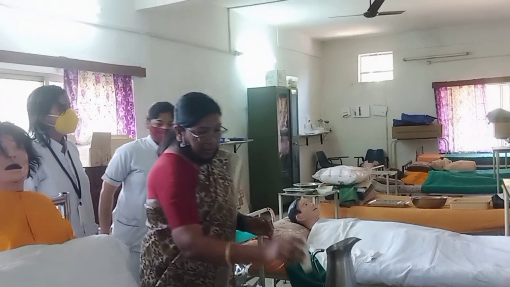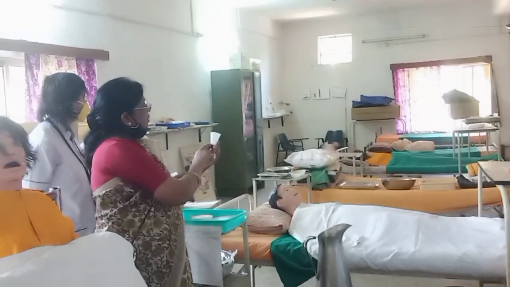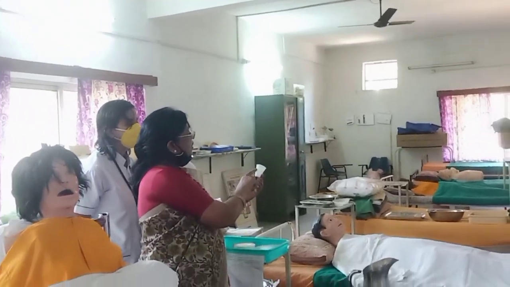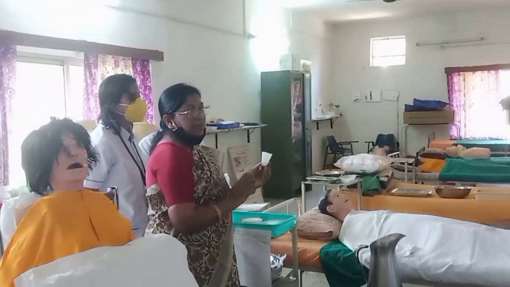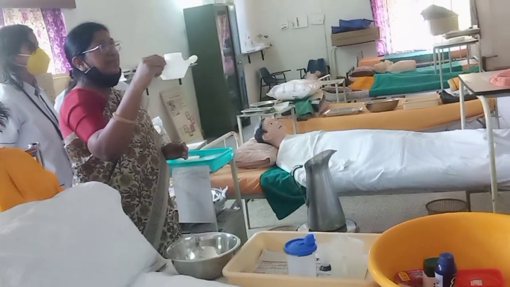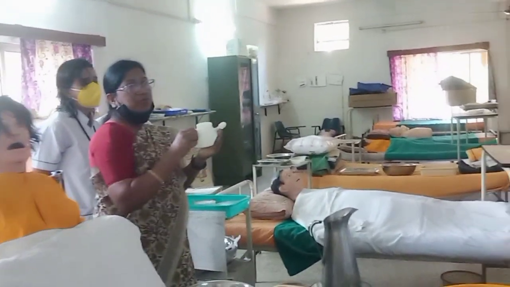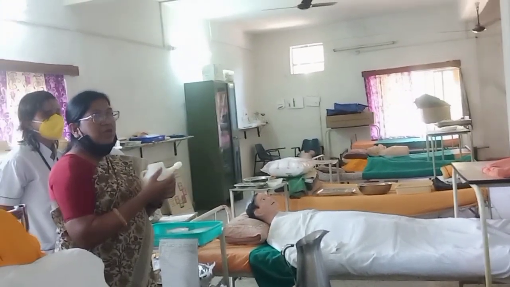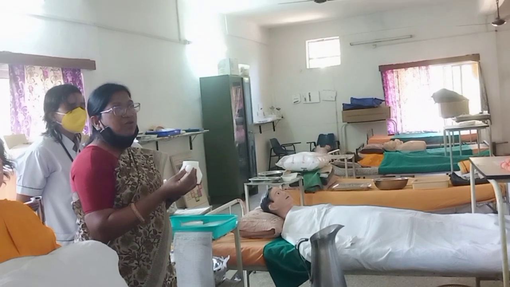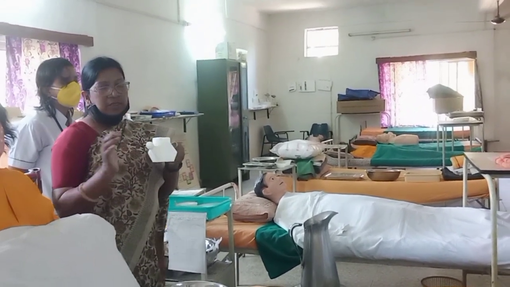And this one is a small measuring cup, 5 ml to 25 ml. And this is called a feeding cup. This is the feeding cup to give warm water or milk. You can help the patient to take it through the feeding cup.